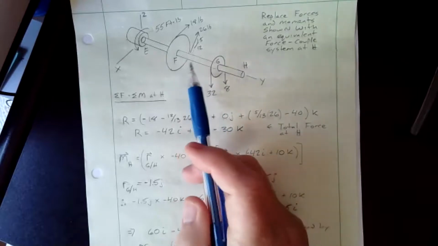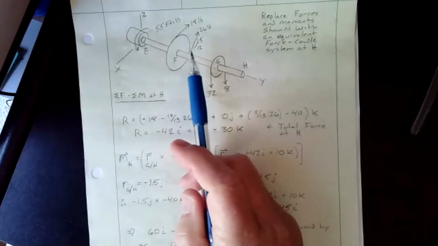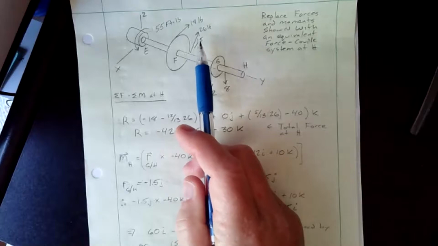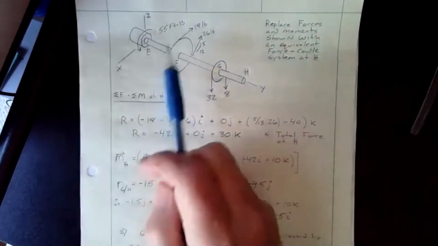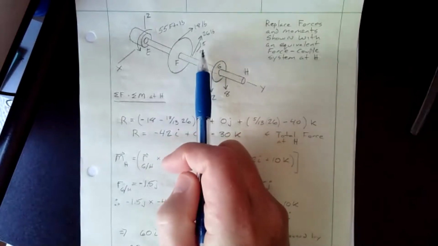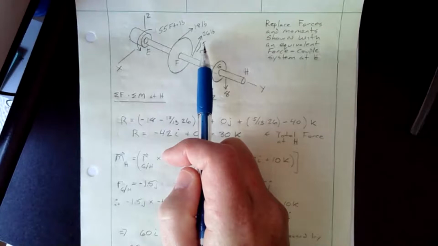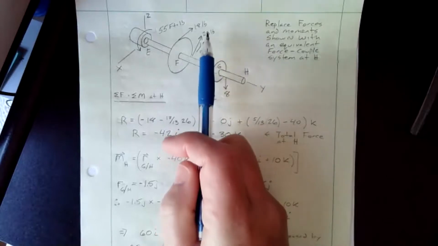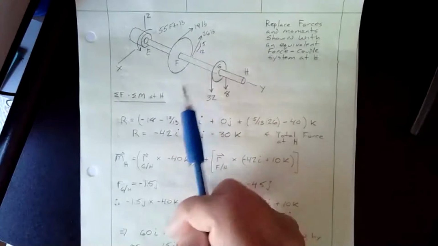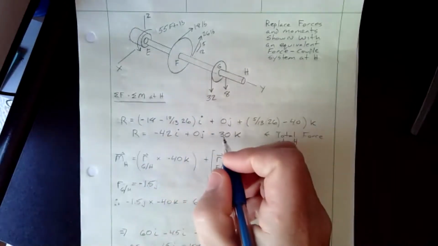And in the positive Z direction, we have this tiny amount of 5/13 times 26, which is 10. 5 divided by 13 times 26 gives us 10 pounds. So you have this little bit of positive K. You have 10 going up, 40 going down, so the net is negative 30, right?